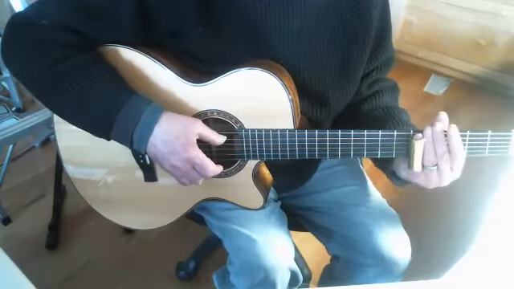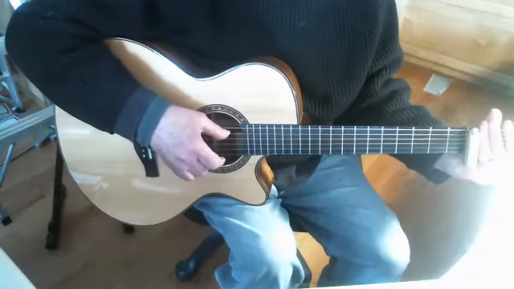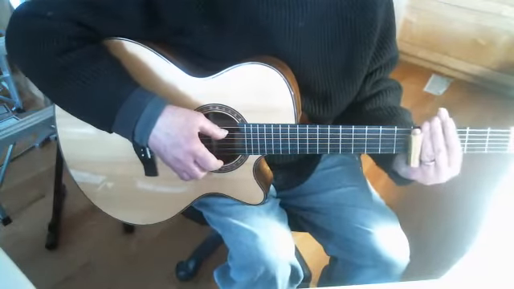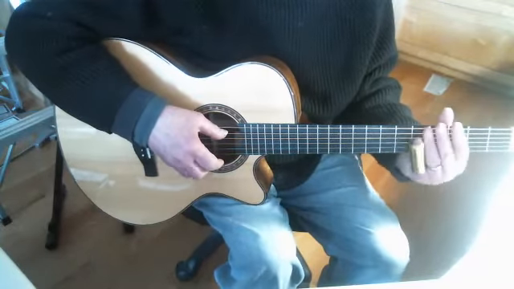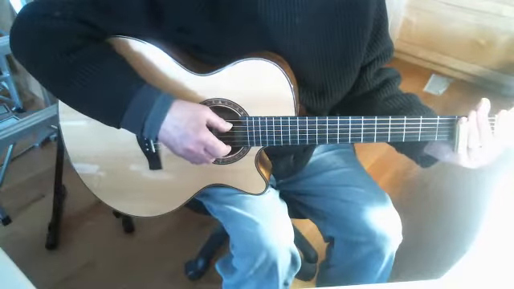And now where on that same string would the next note be? What note is the second string open? I mean, what note is the first string open? D. So we're looking for the note D on the second string.